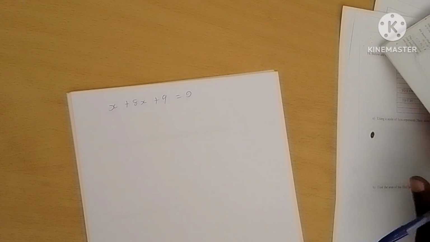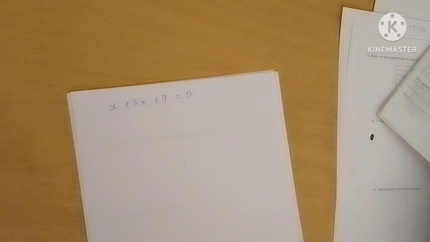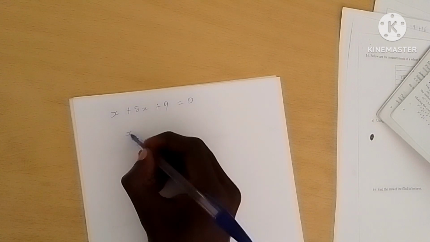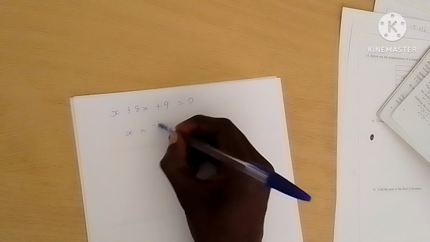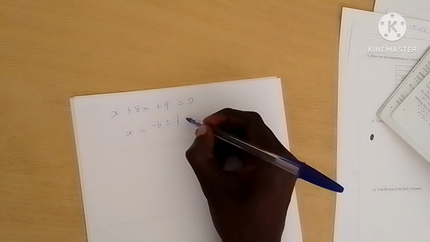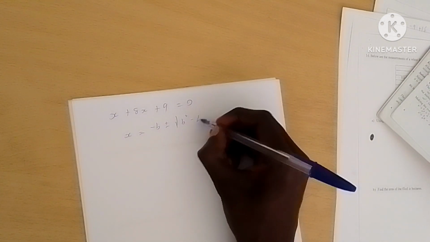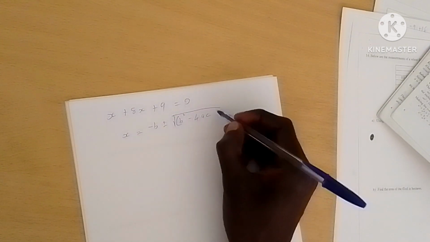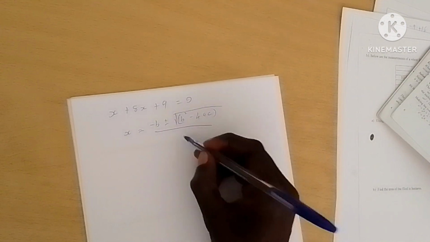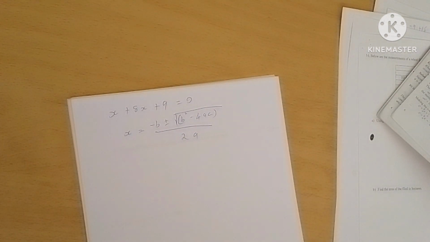We all know that using the quadratic formula, let me write the formula, we're having x being equal to -b plus or minus the root of b² - 4ac, this is in brackets, divided by 2a. So there we have our quadratic formula, and we want to use it to solve our quadratic equation.